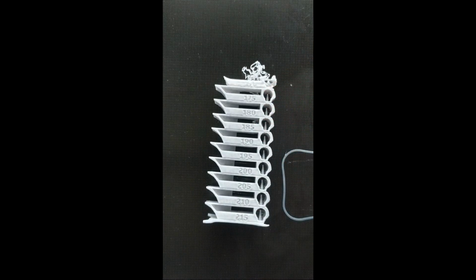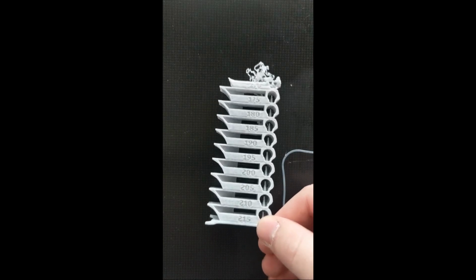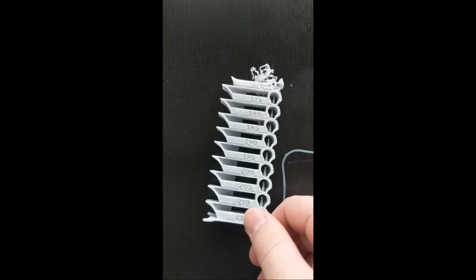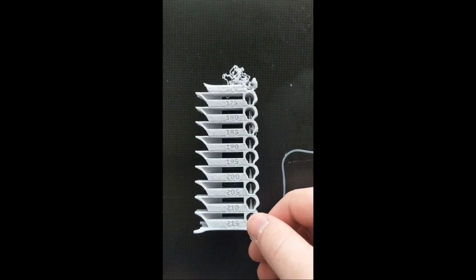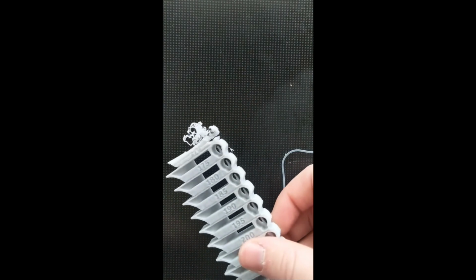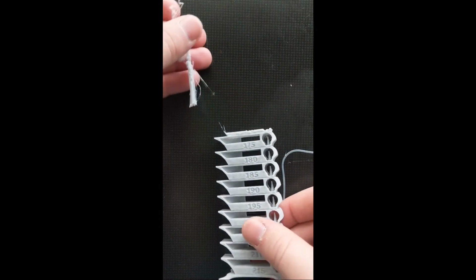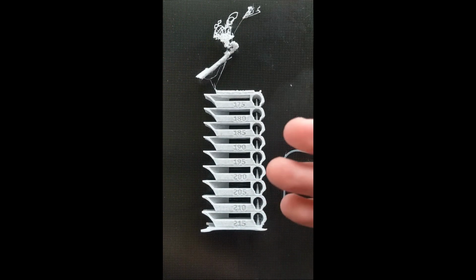At this point, one of the hardest things that takes time to learn is what to look for on these temperature towers. The first thing that I look for in selecting my new temperature is, let's just get that stringing out of the way, is the stringing.